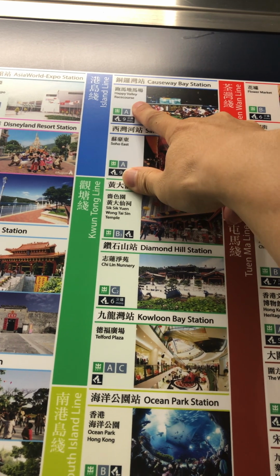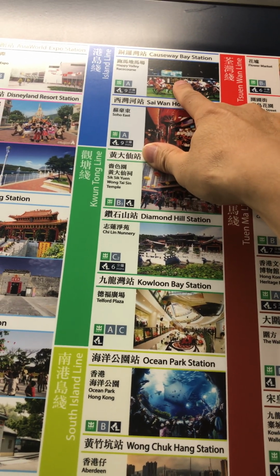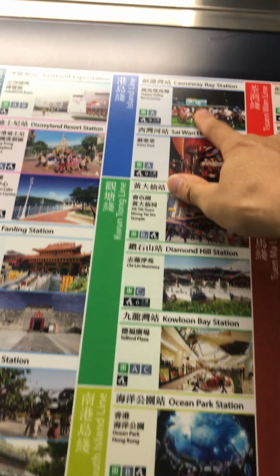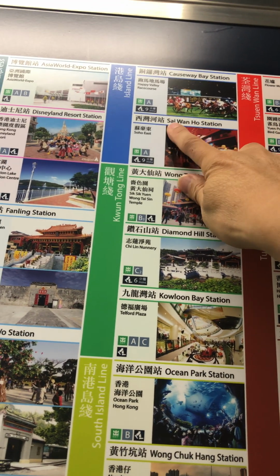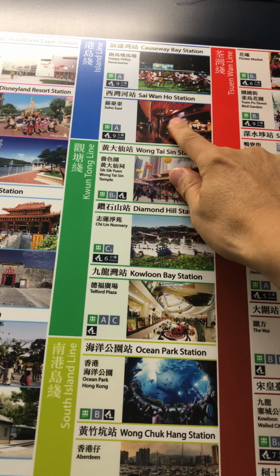They have Happy Valley Racecourse every Wednesday, starting from night around 6:40 to around 10 something. They have 8 races happening in this Happy Valley. Okay, at Sai Wan Ho Station there is the Soho East area, also a drinking area.